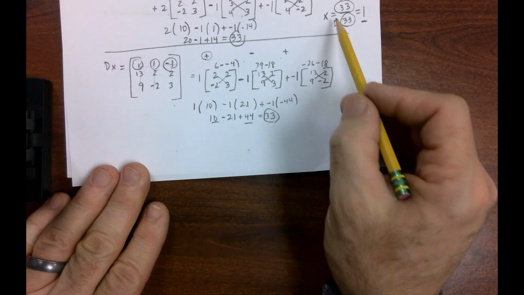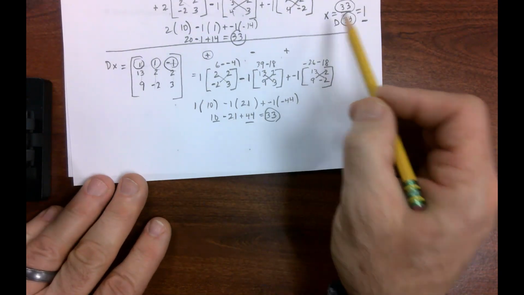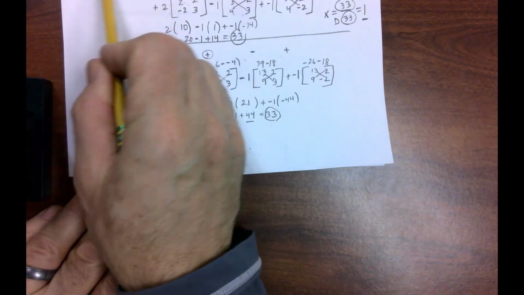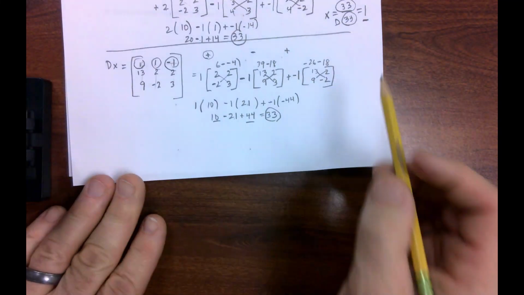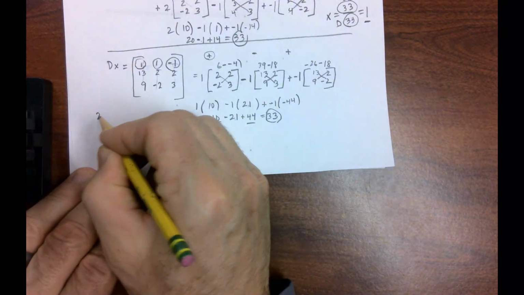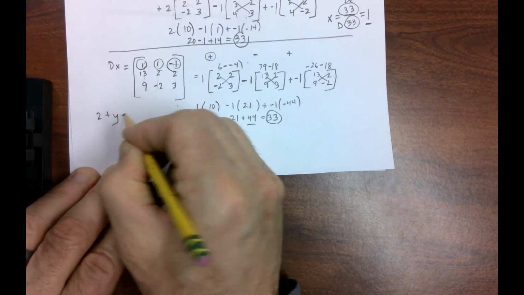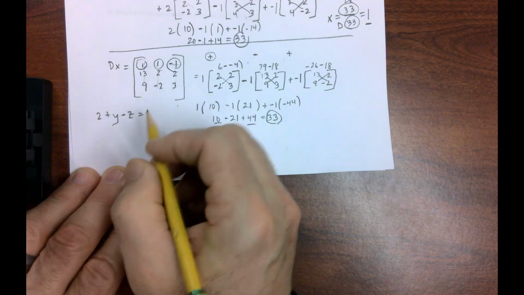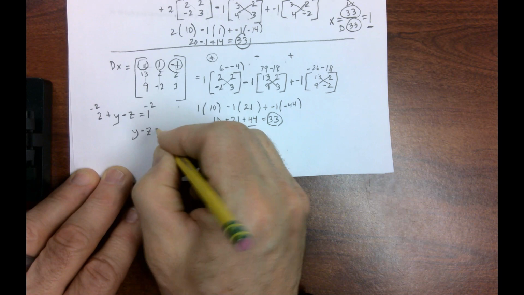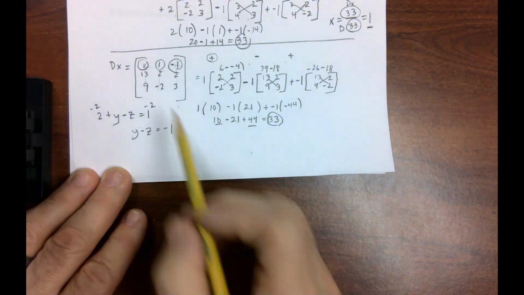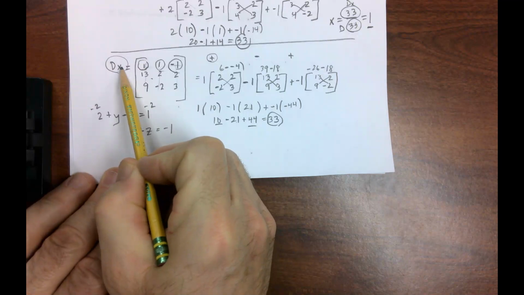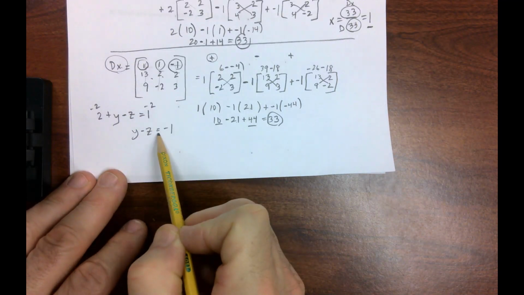Once you've found one of your variables, what I think the easiest thing to do is pick your favorite 2 from the original. I'm going to pick the top 2 and I'm going to plug a 1 in for x. So that'd be 2 plus y minus z equals 1. If I subtract 2 from both sides, I get the simple y minus z equals negative 1. Yes, we could find dy by using this. Yes, we could find dz by using this. But this is way simpler in my opinion.